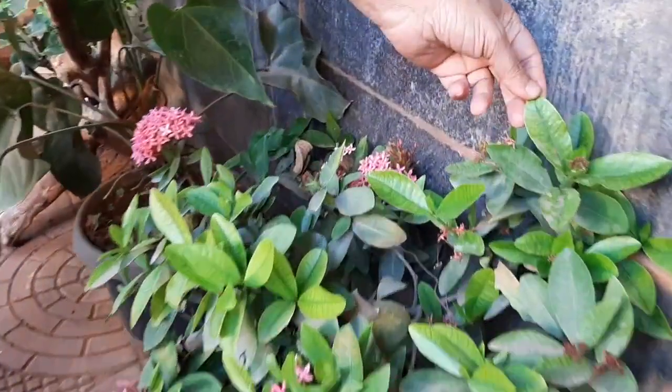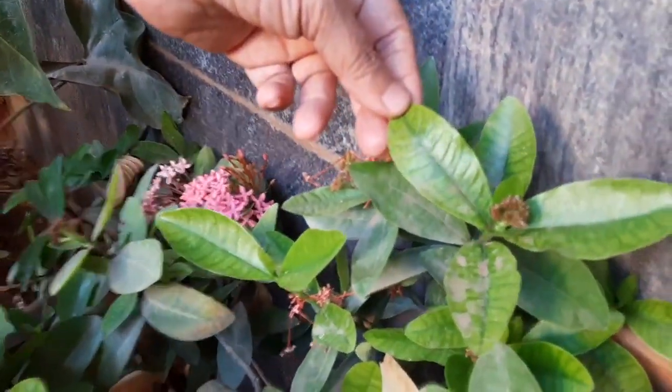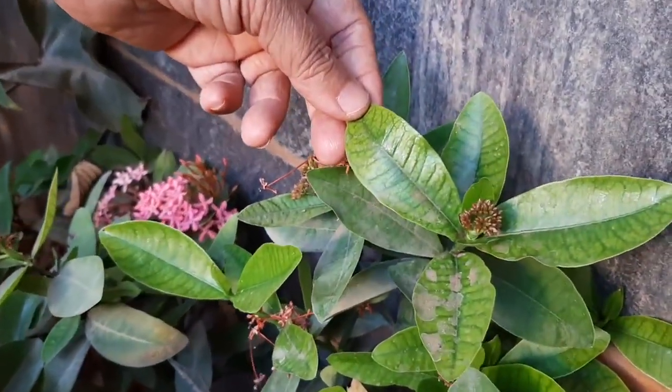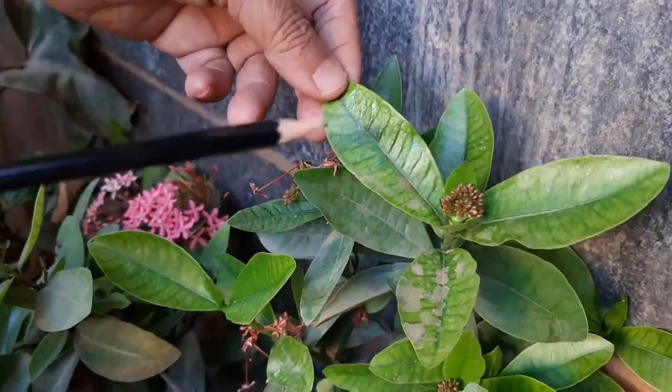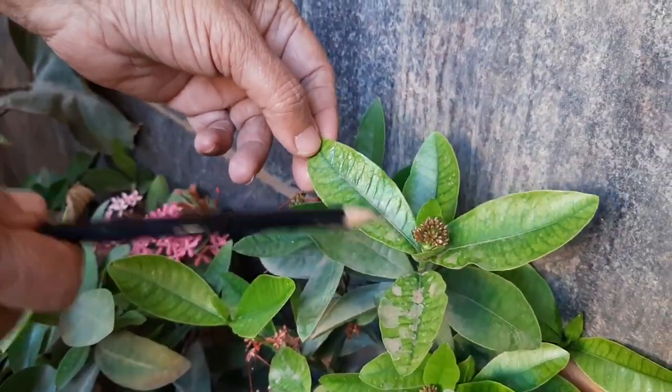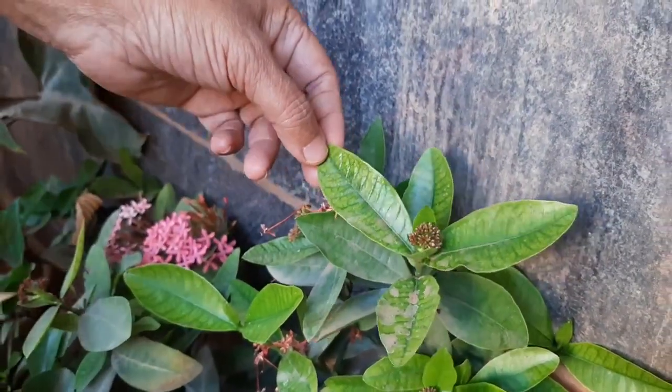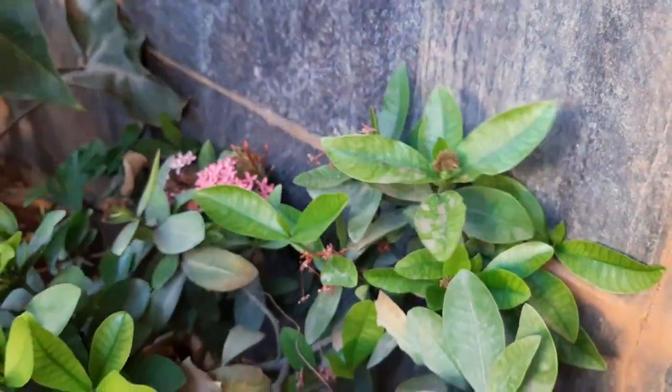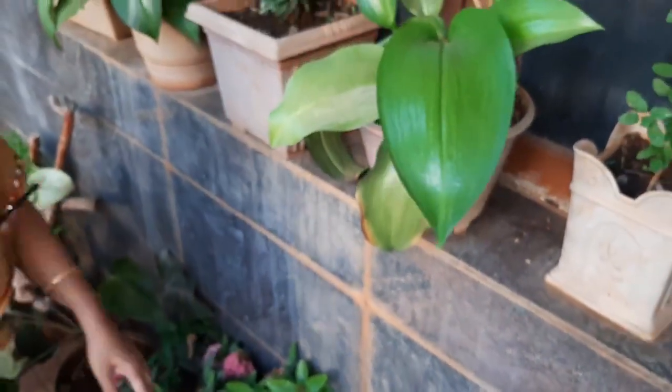They are all networked. Whether the leaf is small or big is not an issue. The reticulate venation, you can see from here all going further, you can see the area boundaries and all. So this is called reticulate venation, and this is called parallel venation. I will tell you then.